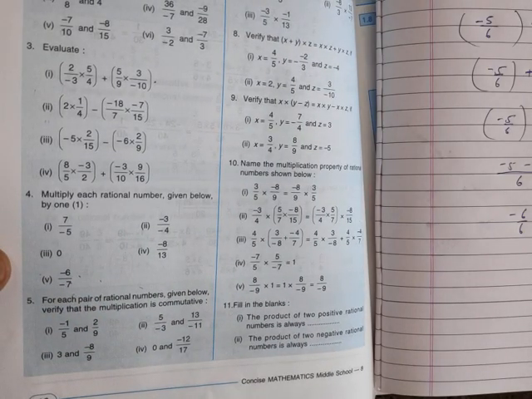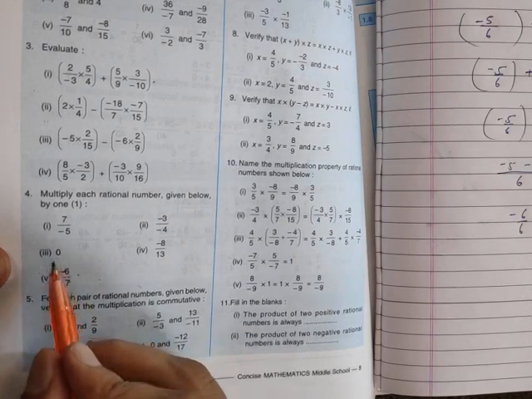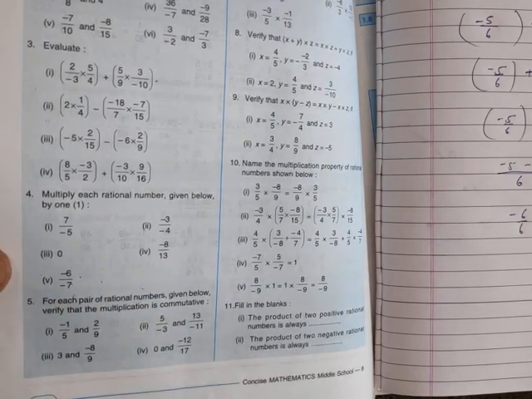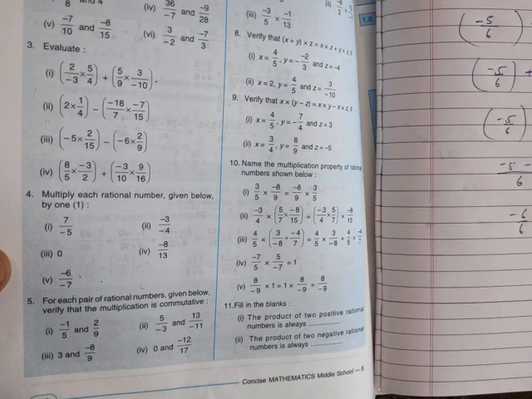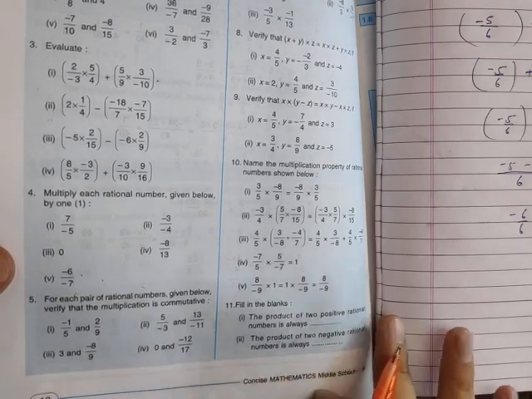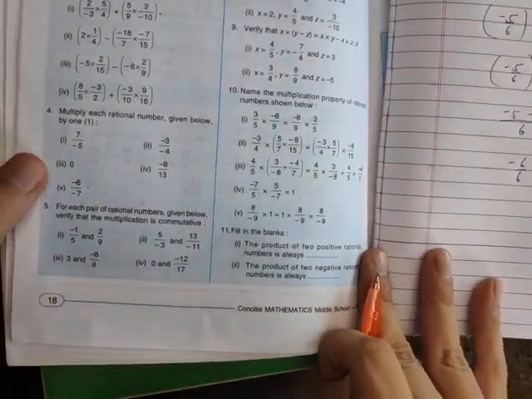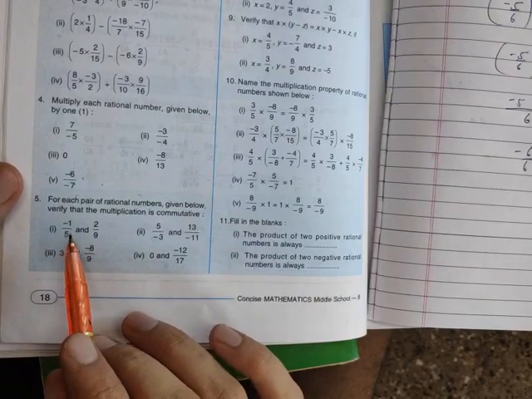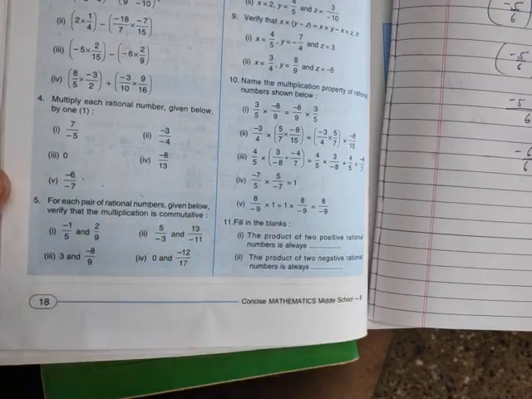Got it? Let's see this one. 0. 0 into 1. You'll say 0. And that's correct. Got it? Let's go ahead. Now we will see a bit different kind of question.